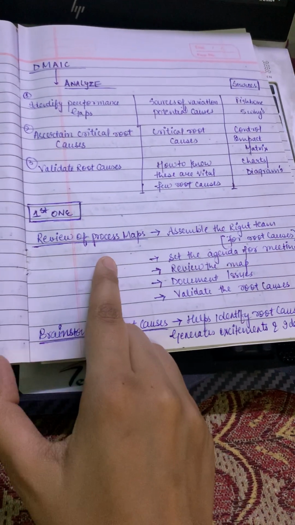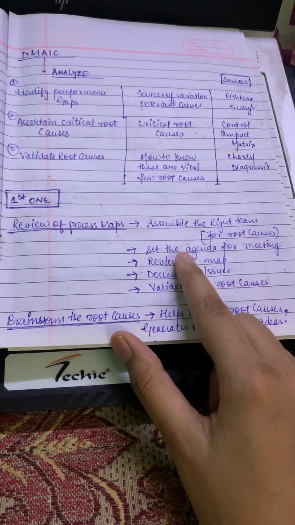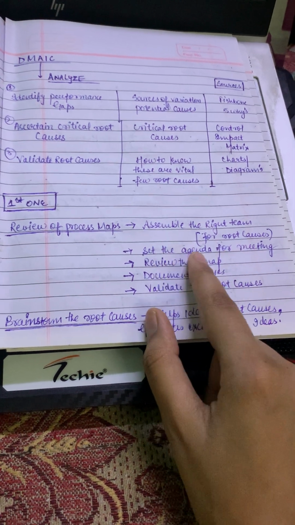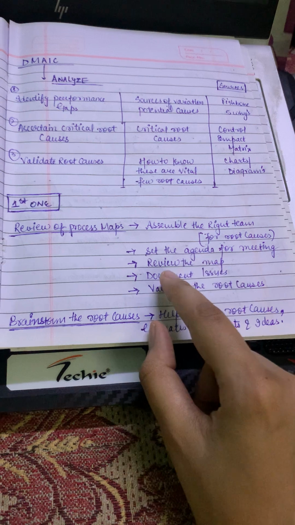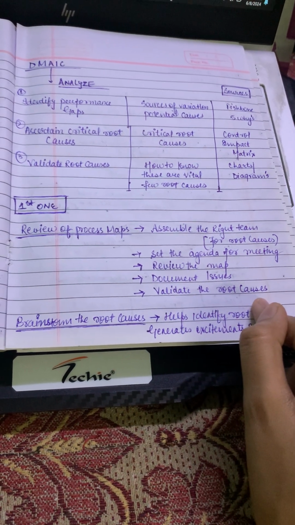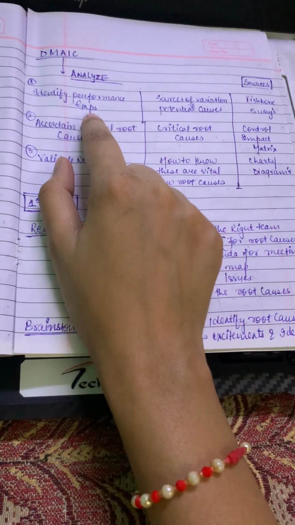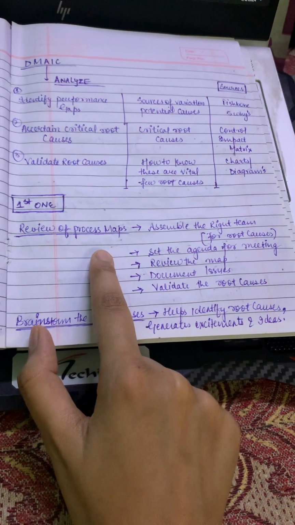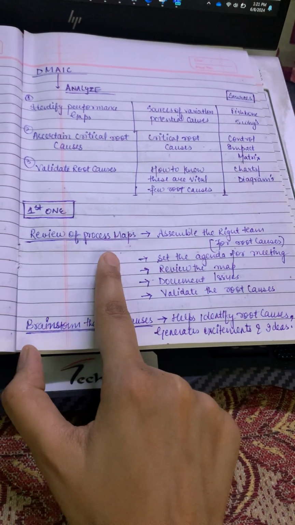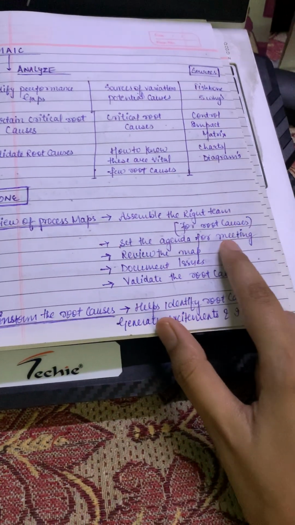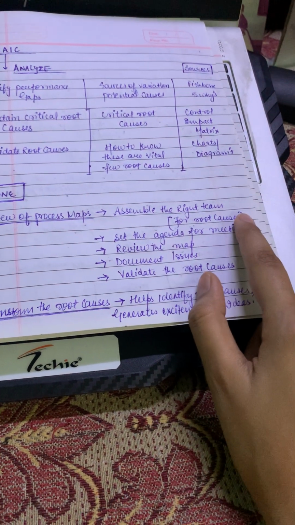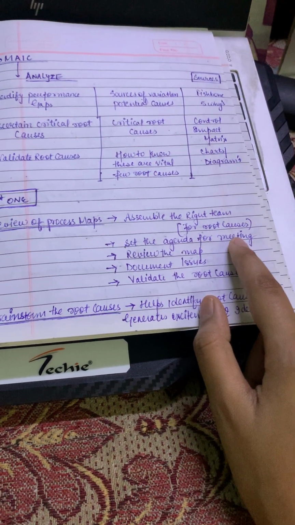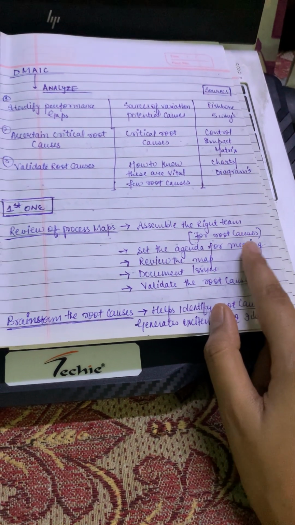First is the review of process maps. Assemble the right team for root causes, set the agenda for the meeting, review the map, document issues, and validate the root causes. So in order to identify the performance gaps, we need to review the process maps. The process maps already discussed in the Define phase need to be reviewed. It can be done by a third person, or we can hire a number of people to set the agenda for discussions to find the variations and deviations in the processes.